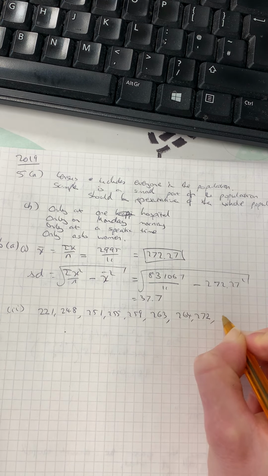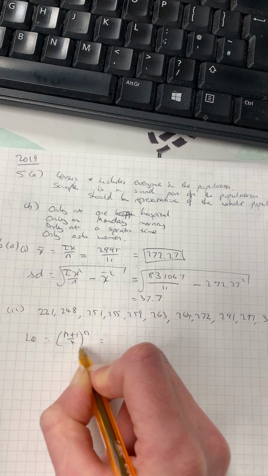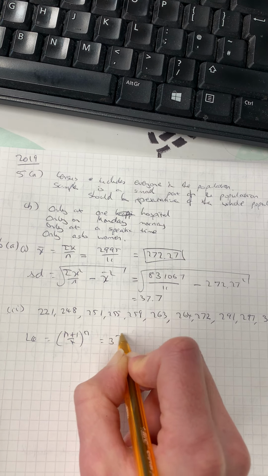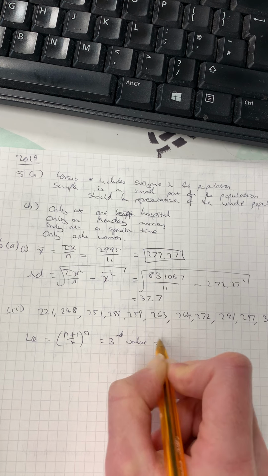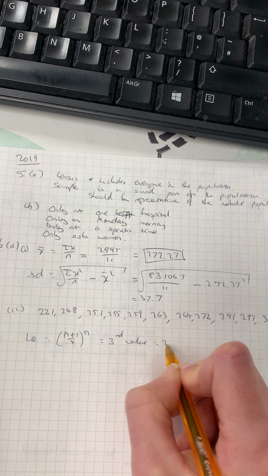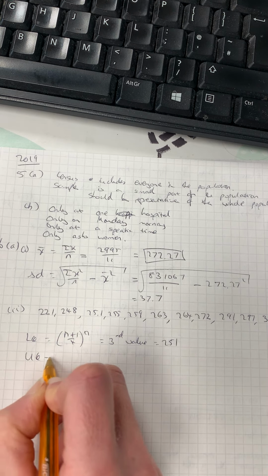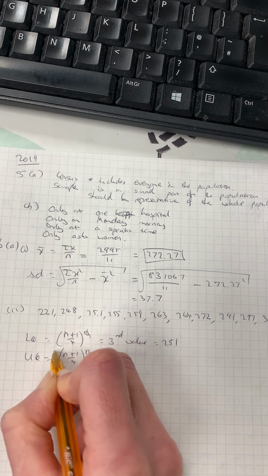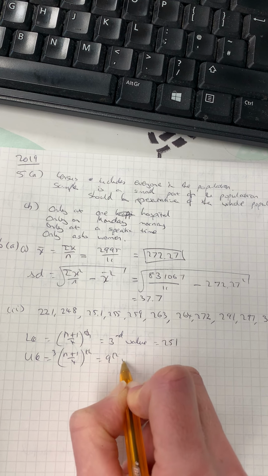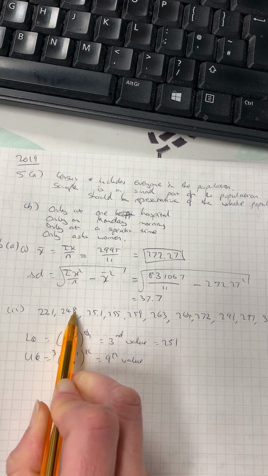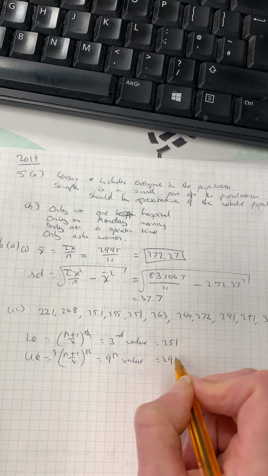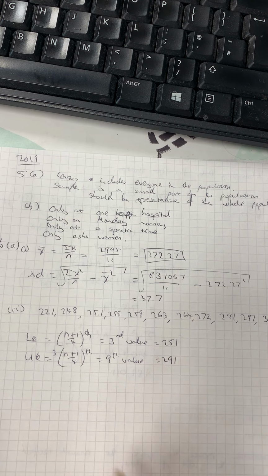Lower quartile is at the n plus 1 over 4th value. So n is 11, 11 add 1 is 12, 12 divided by 4 is the 3rd value. So my lower quartile, 1, 2, 3, is 251. My upper quartile is n plus 1 over 4th value times 3. It's going to be the 9th value. 1, 2, 3, 4, 5, 6, 7, 8, 9. It's 291.